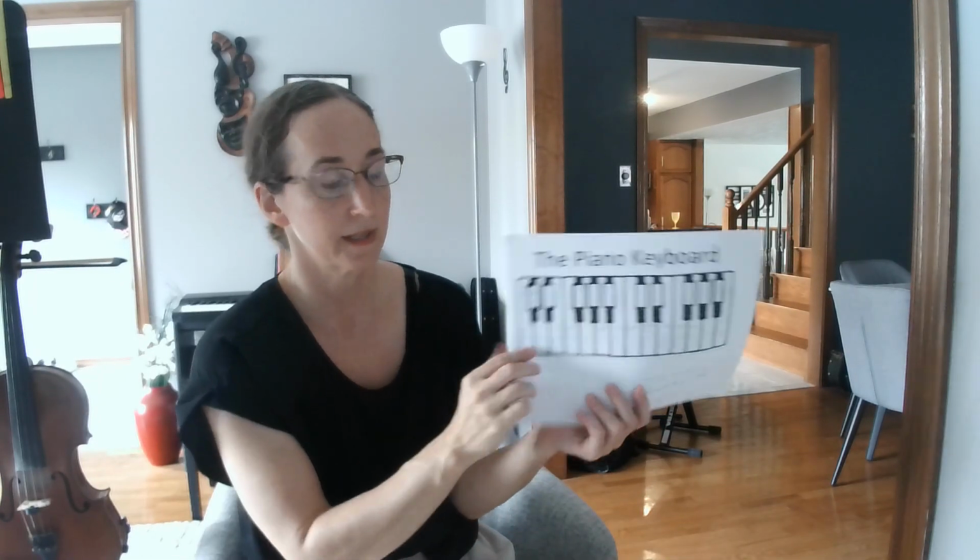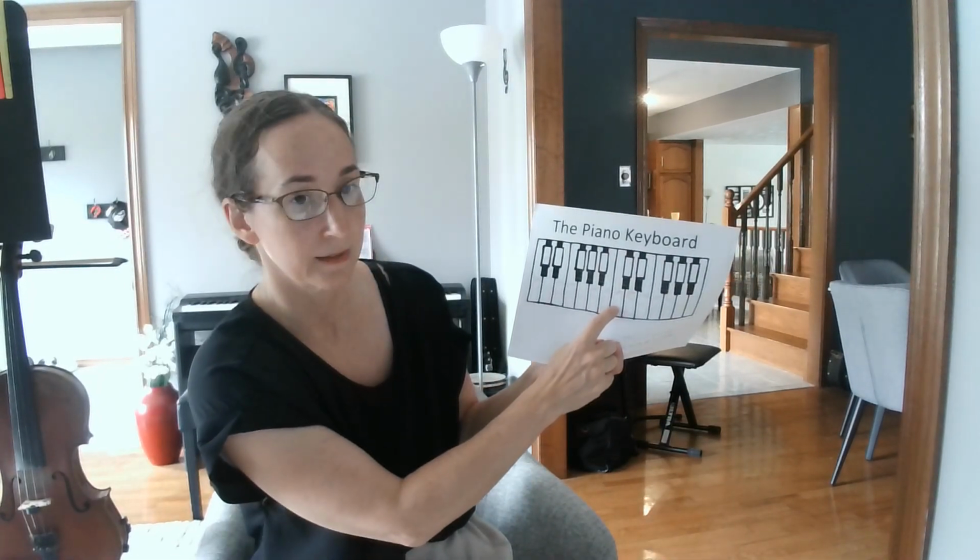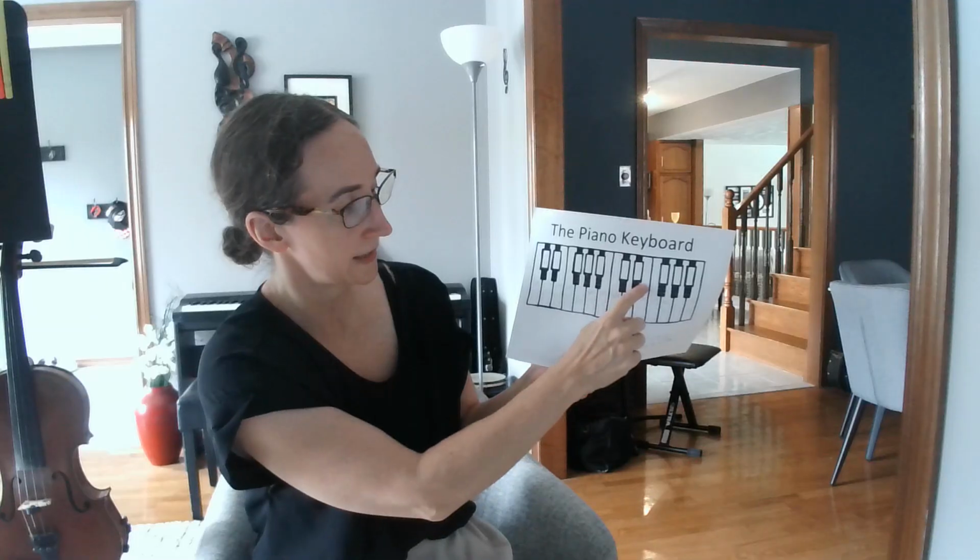So C minor is given, and to figure out the relative, the cousin key that shares the same key signature, I have to count up 3 semitones. This is a great time to grab your piano keyboard and count up on your piano keyboard. C, C sharp, D, E flat. E flat is 3 semitones higher, so that's my relative major key, E flat major.